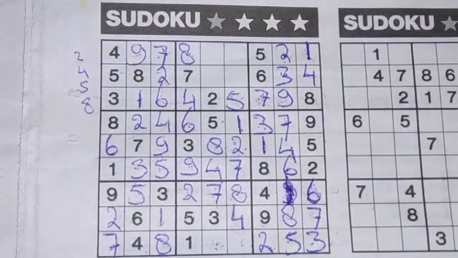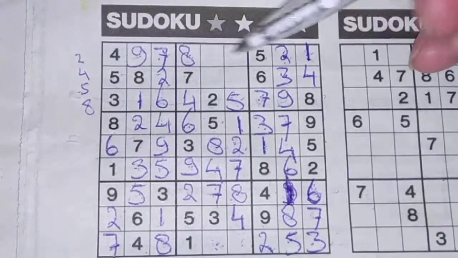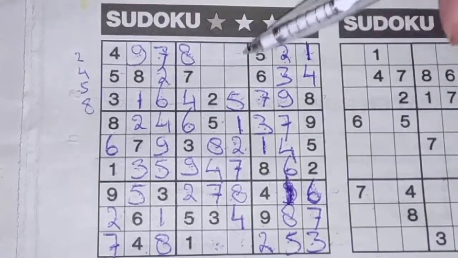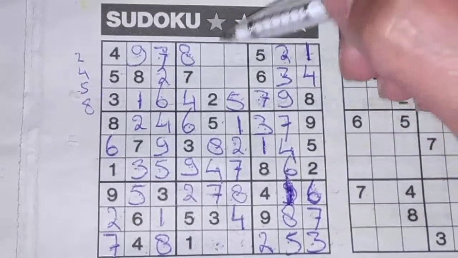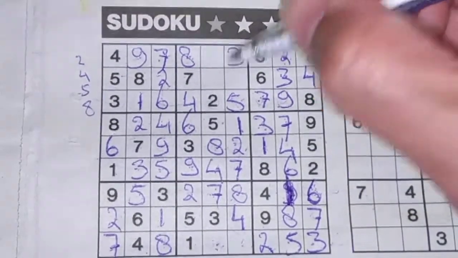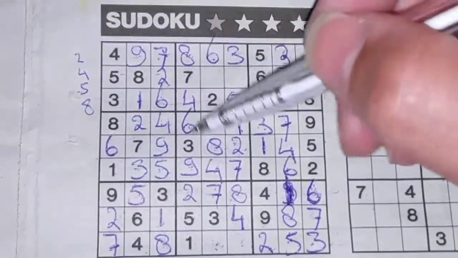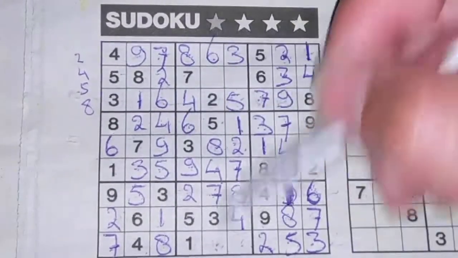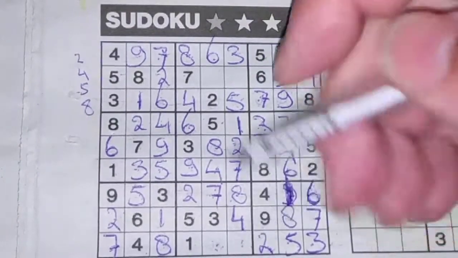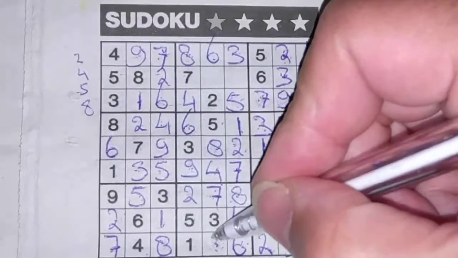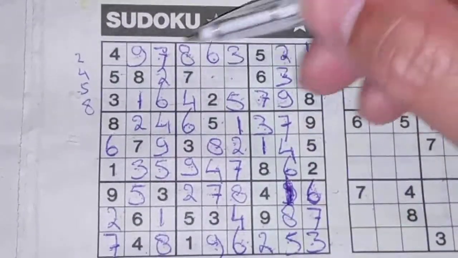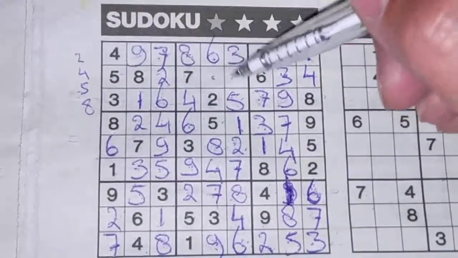And then 1, 2, 3 is missing, and the 6 is missing in the first row. We see here 3, no 3 there. 3 should be there, and the 6 goes there. 6 in this column, 6 in the middle column. So the column next, the only place for the 6 should be there. 1 box left in this big square for the number 9. 2 boxes left in this big square for the numbers 9 and 1.